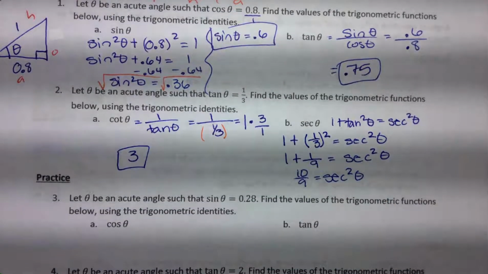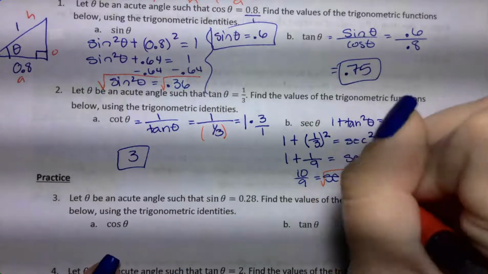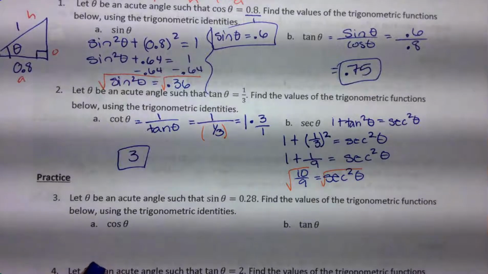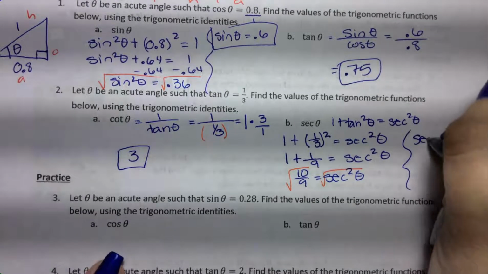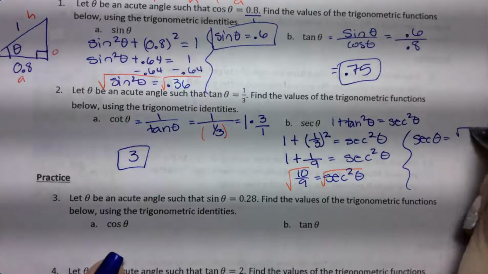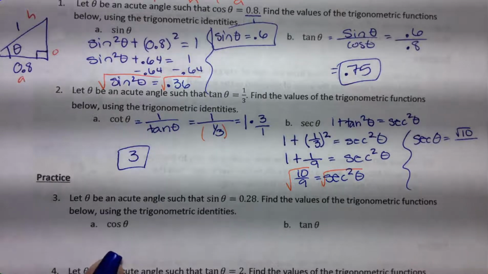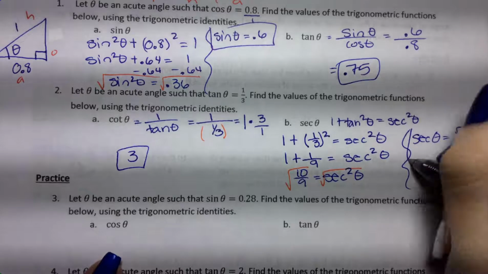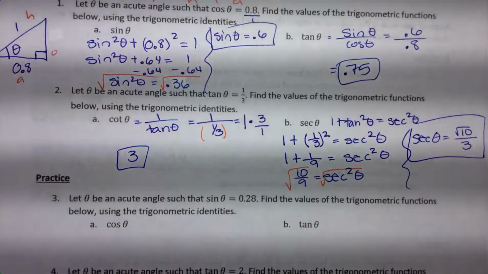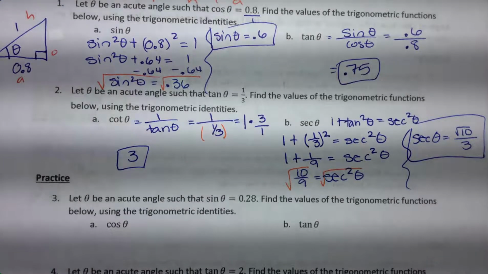Then going forward, I want to go ahead and square root both sides. I cannot simplify the square root of 10 any more than that. So it's going to be the square root of 10. But I can, however, take the square root of 9. The square root of 9 is 3. So my answer here is secant of theta equals the square root of 10 over 3.